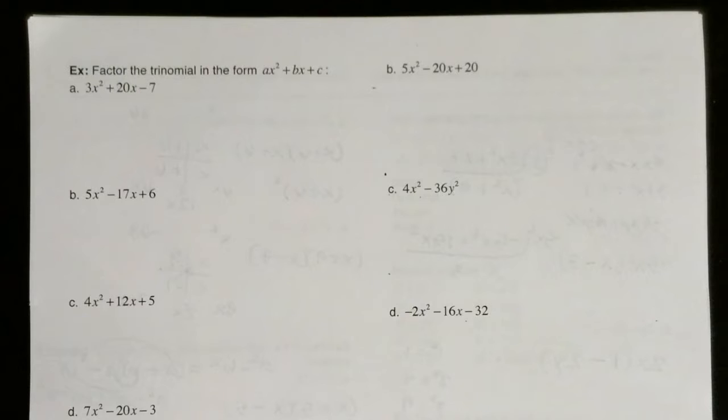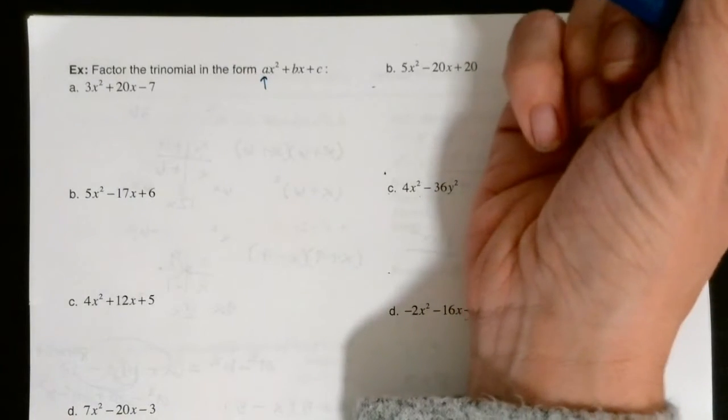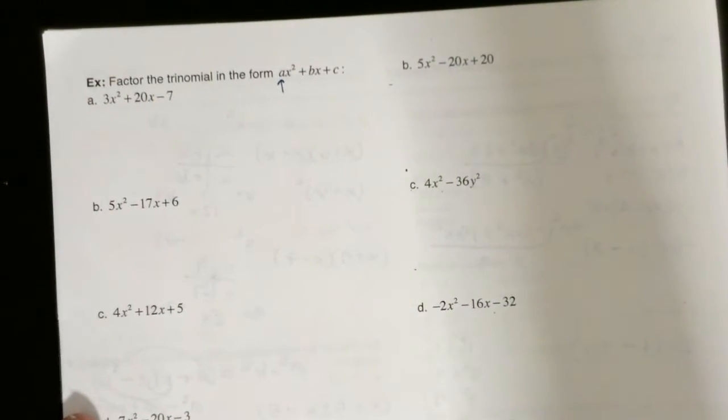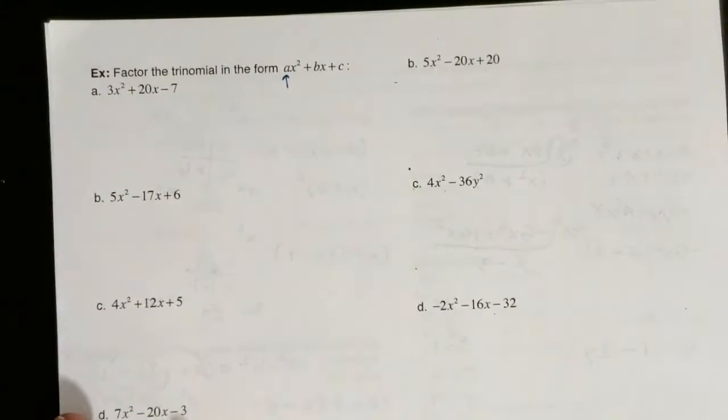Okay, so now we're on to the back side and we're going to be factoring trinomials again, but this time the leading coefficient isn't 1, it's some other number. So, come on guys, this will be a little better hopefully. All right, that's a little better.